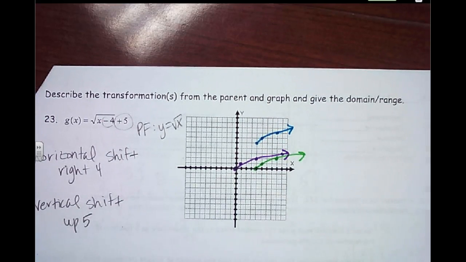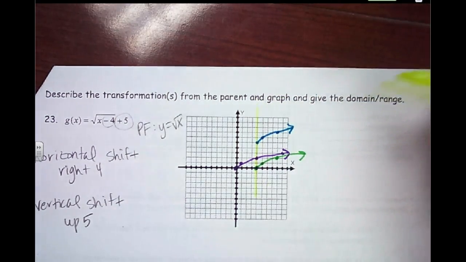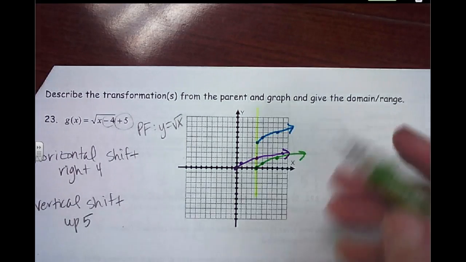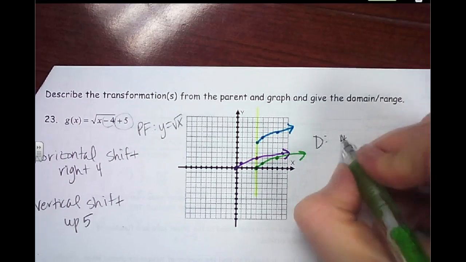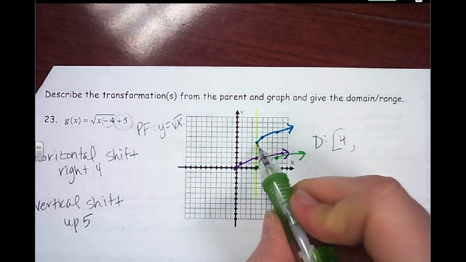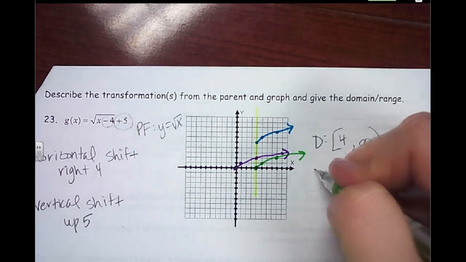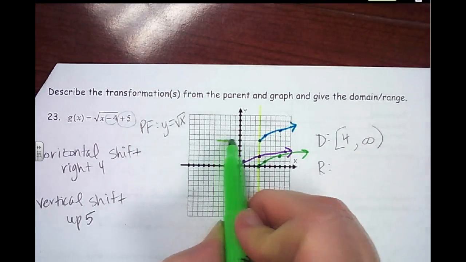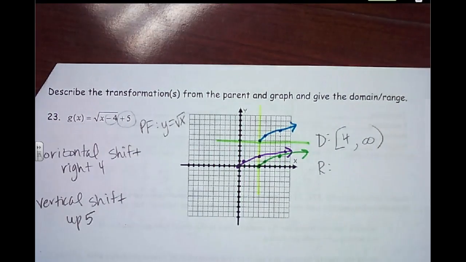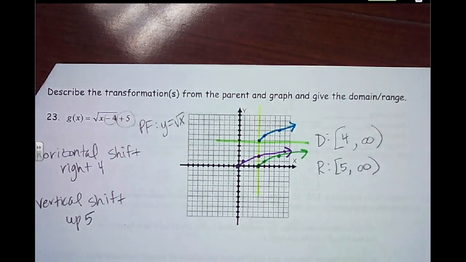It also says give the domain and range. So the domain, I'm looking at the blue graph. My farthest left value is positive 4, bracket, and it's going to the right with an arrow, so that's positive infinity. Range: my lowest y value is positive 5, so bracket, and going up to infinity.